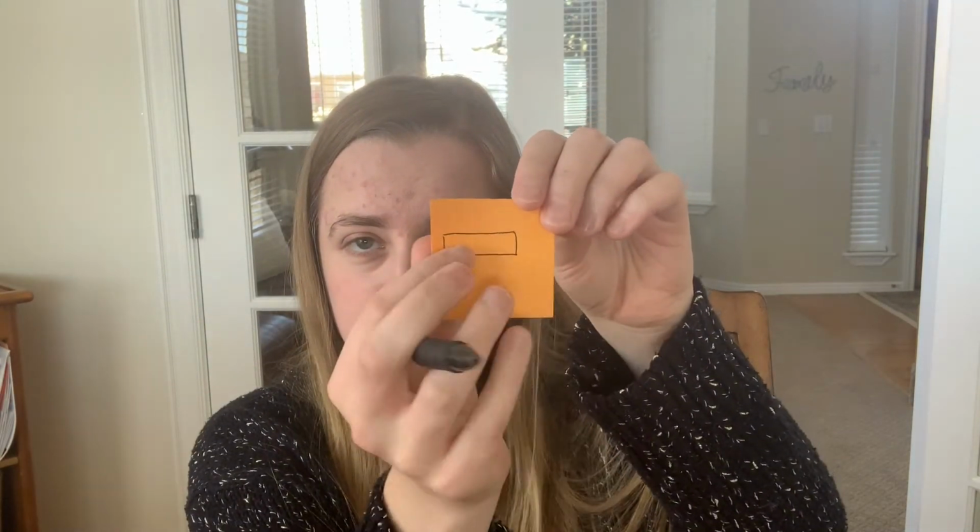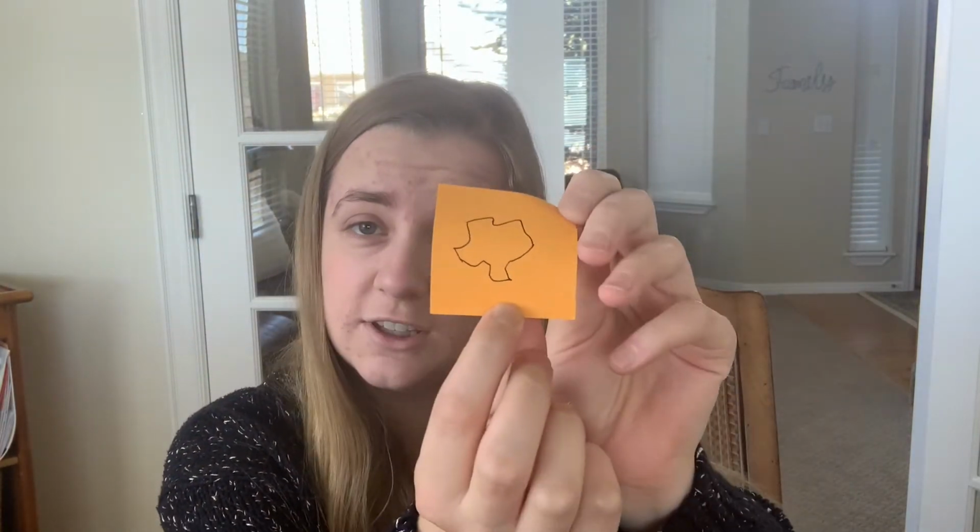The line of symmetry is an imaginary line that can cross through a shape and divide it into two equal halves. So, for example, if we were to take our rectangle, cut it in half, we would have two equal halves that folded over each other. However, if we had a shape that looks kind of like Texas, and we folded it in half, it would not be two equal parts. We would have some overlap.